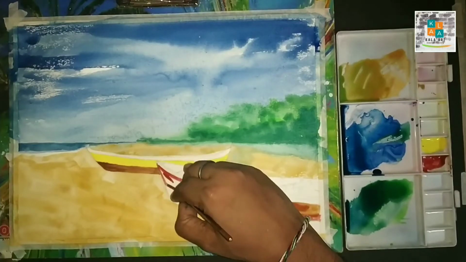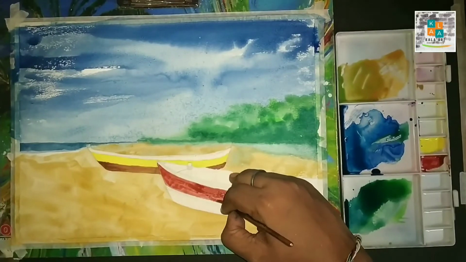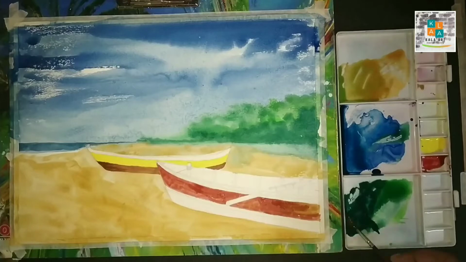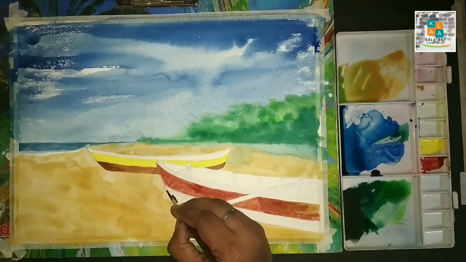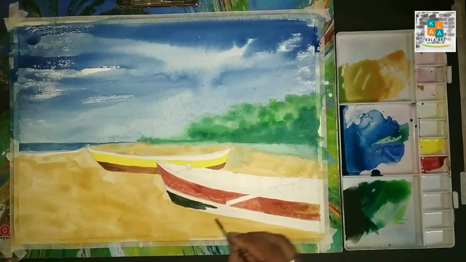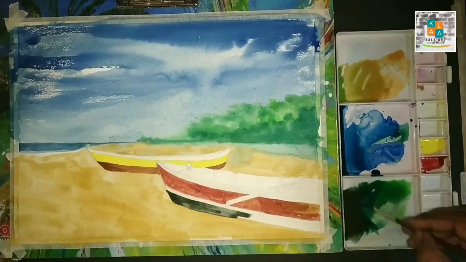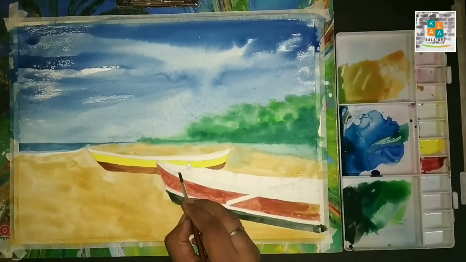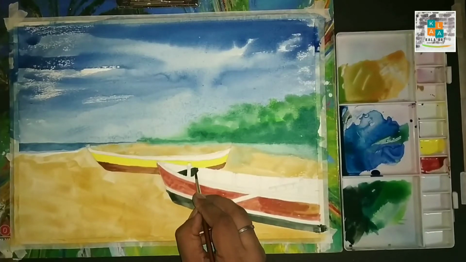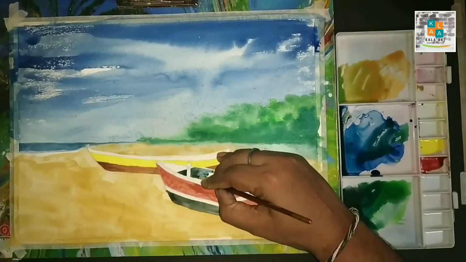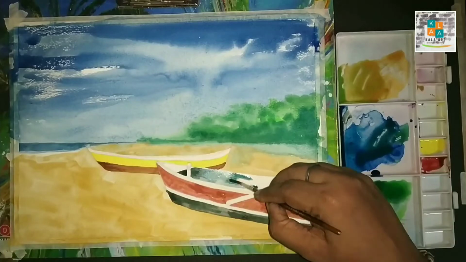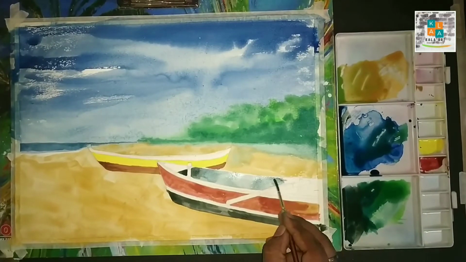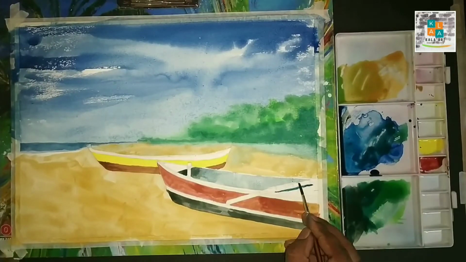This is in a reddish brownish color in the front boat, and for the lower part we are taking dark blue color combinations. I am using here neutral shades of these colors, blue green combinations. Here I am showing a depth in the boat, and for that I am showing the gradations of the colors.